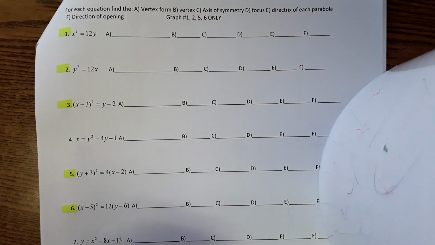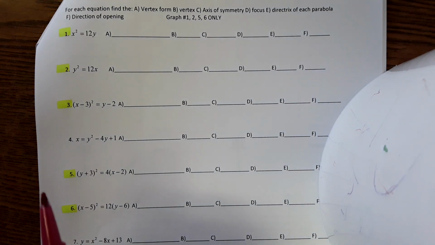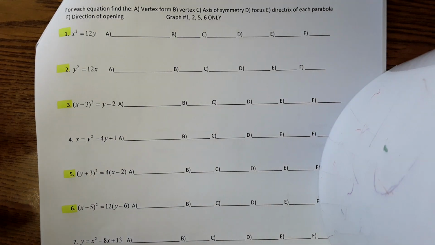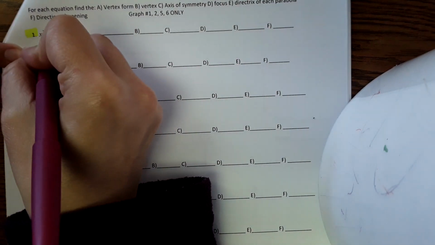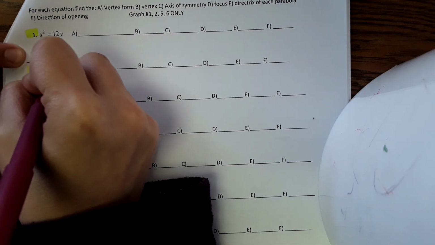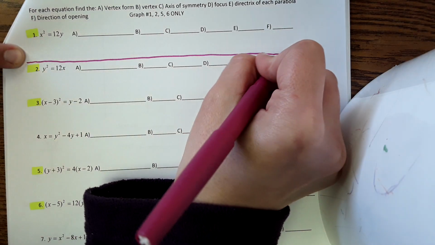And then we're going to set it up so that way we can solve it, show our work right on here. So I'm going to just draw a line so that way my work can go right under 1 without interfering with number 2.